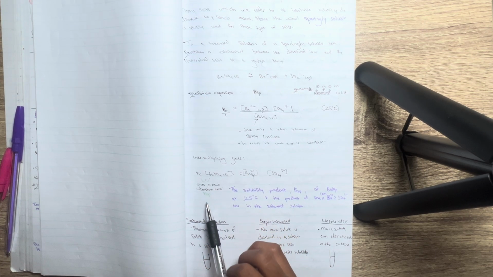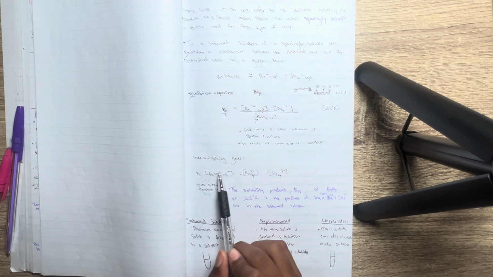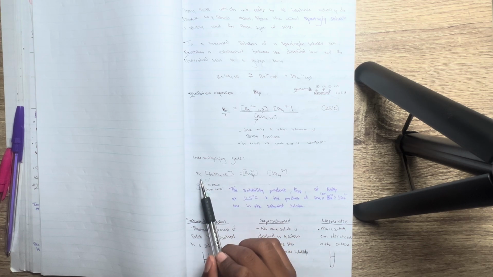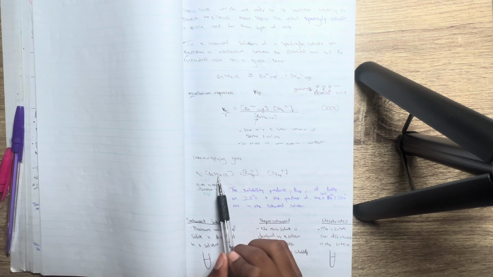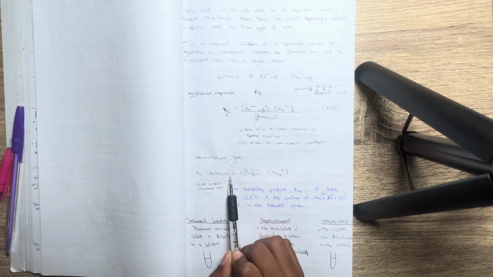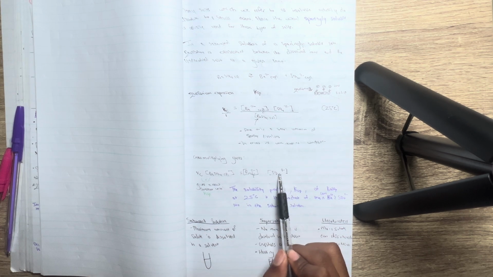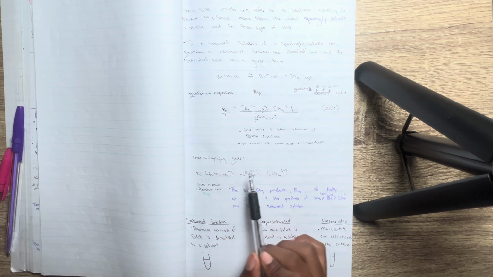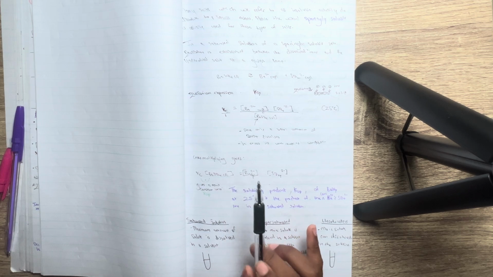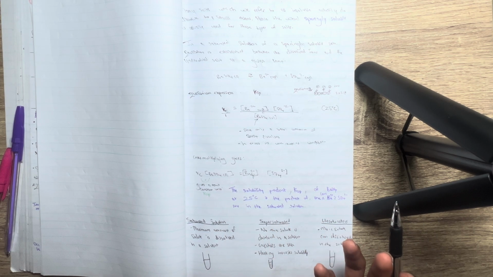Now this is saying that cross multiplying gives us Kc multiplied by barium sulfate, the solid, is equal to the barium and the sulfate ions. This is how we get our new solubility product expression.